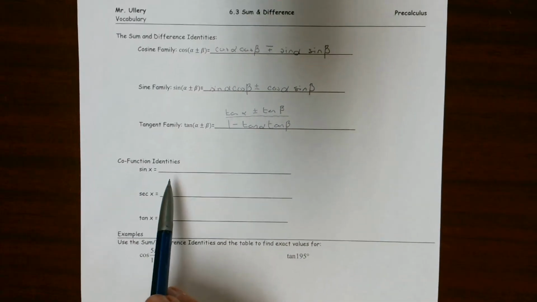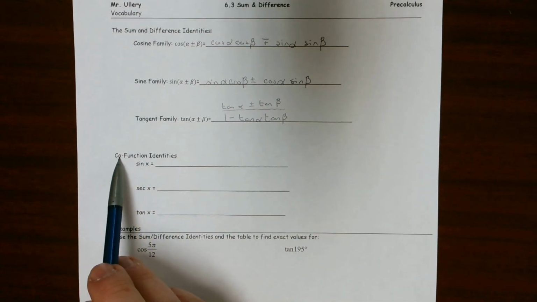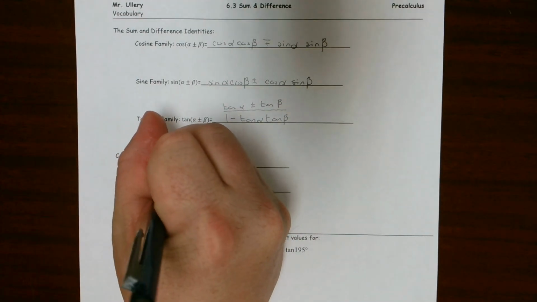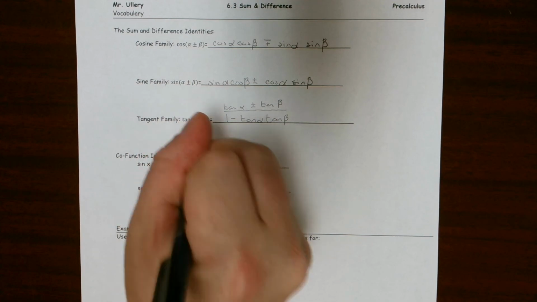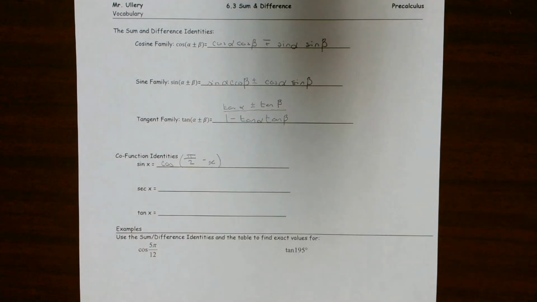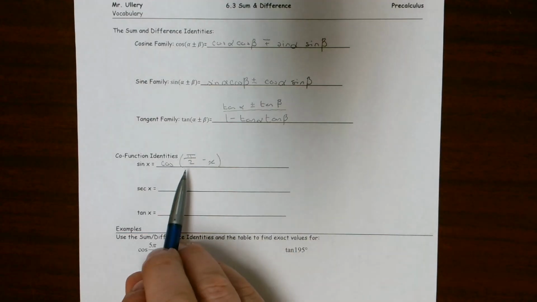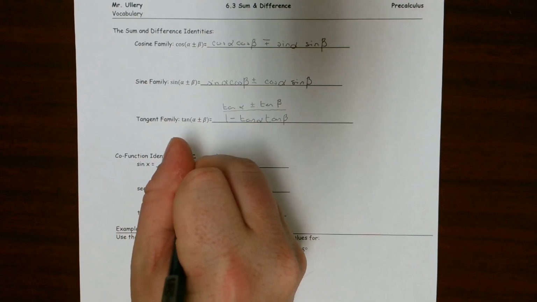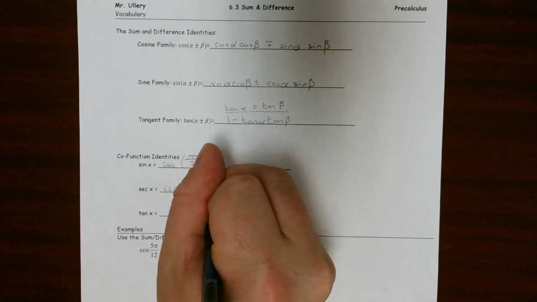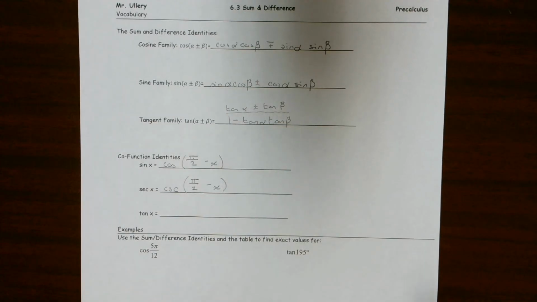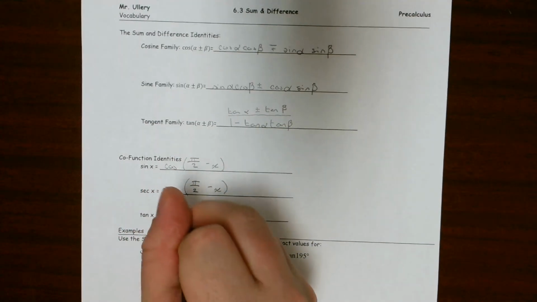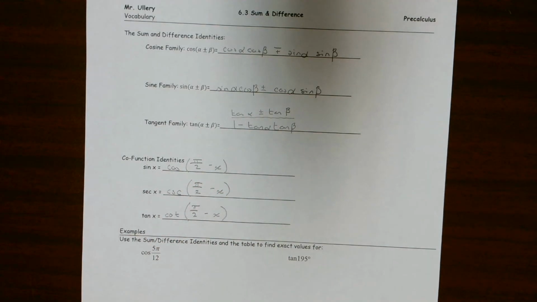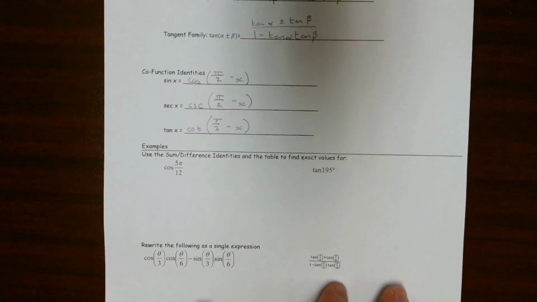Our cofunction identities, we've done these multiple times this year. Co meaning complementary function identities. Sine of an angle is the same as cosine of pi halves minus that angle. We saw that on the unit circle. And same, if this was degrees, we'd use 90 degrees instead. The secant of an angle is equal to the cosecant of its complement, and the tangent of an angle is equal to the cotangent of its complement. Okay, so there's your cofunction identities, and again, I can do those proofs in class if you'd like to see them. But let's take a look here.